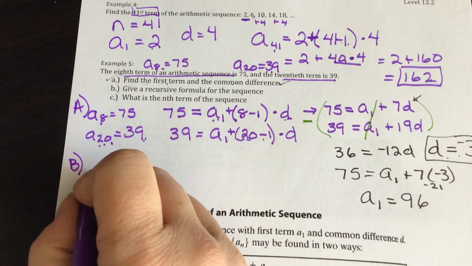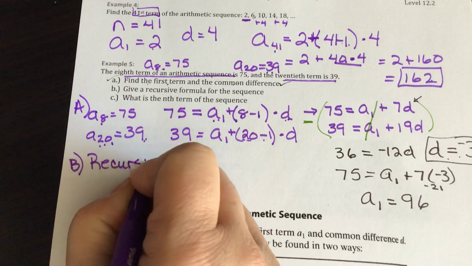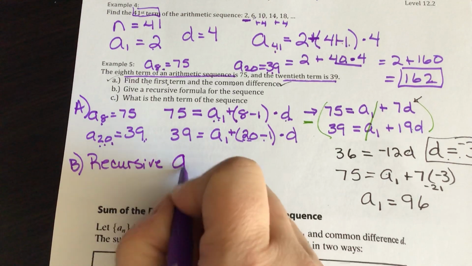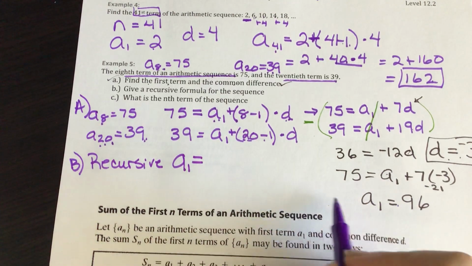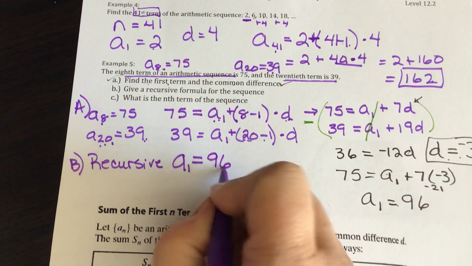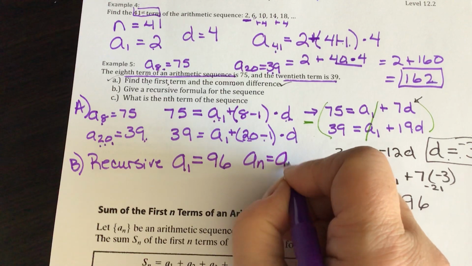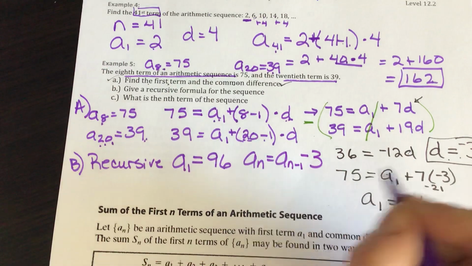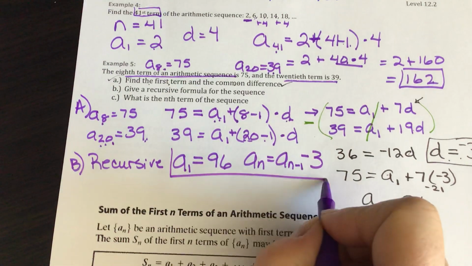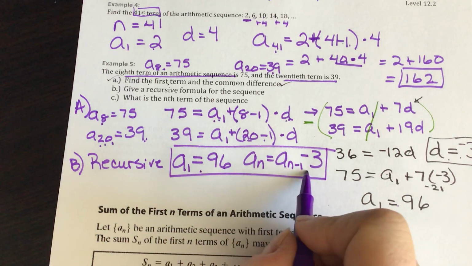So the first term, a sub 1, is 96. And to get to the next term, we look at the previous term and subtract 3. Okay, so this is my recursive rule. I have a starting value, and then this is my rule.